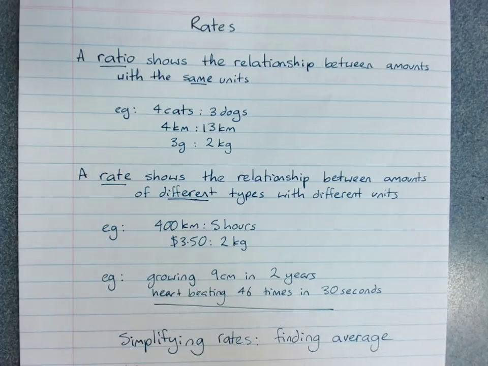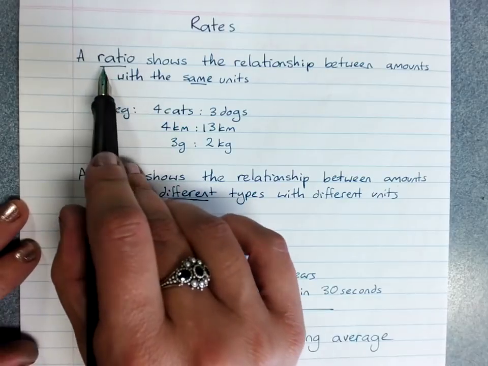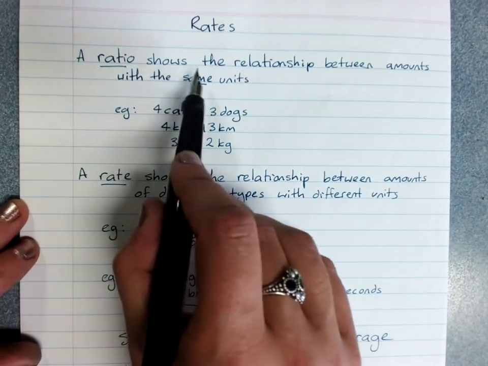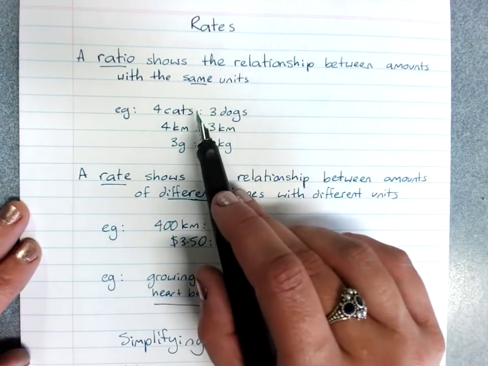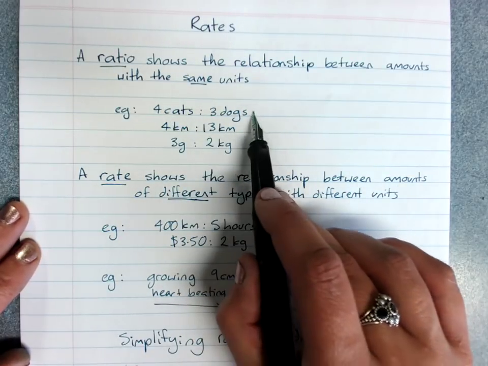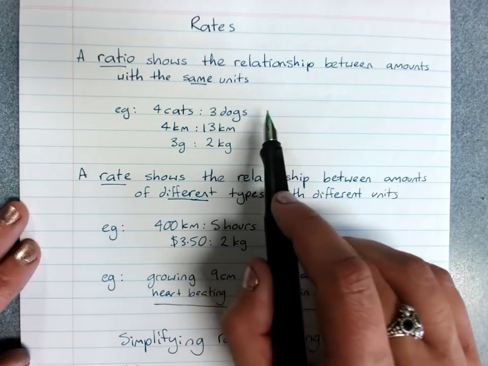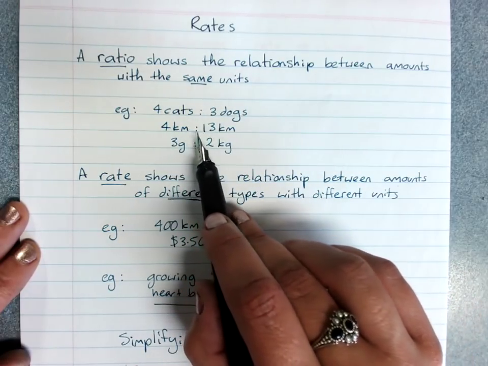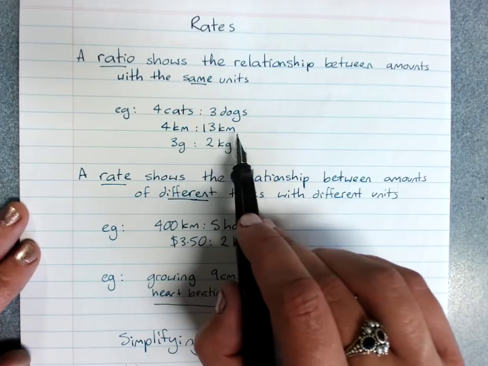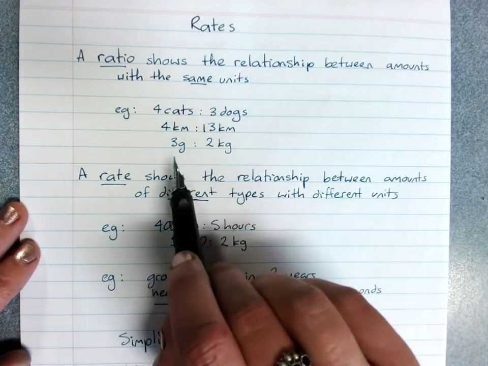Looking at rates. Now I'm just going to start by reminding you what a ratio is. A ratio shows the relationship between amounts with the same units. 4 cats to 3 dogs, we're just counting things, that's just units. 4 kilometres to 13 kilometres, the same units, length, kilometres.